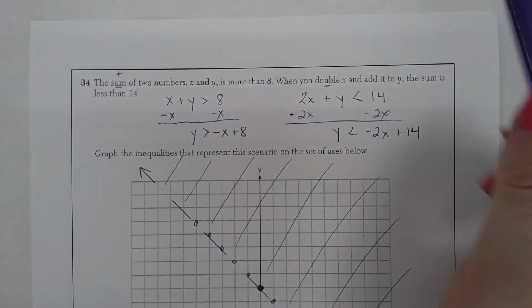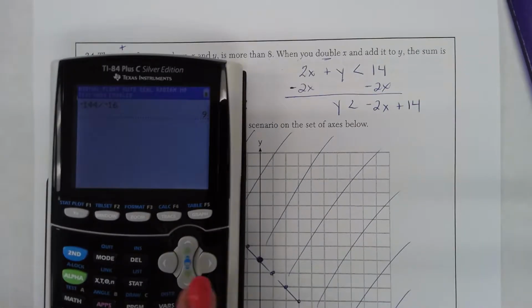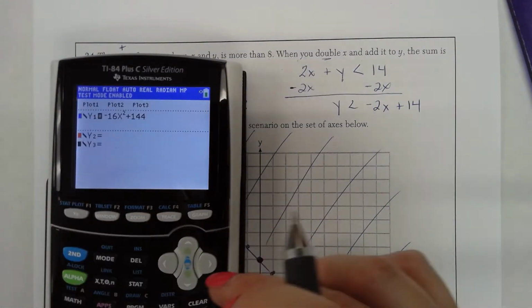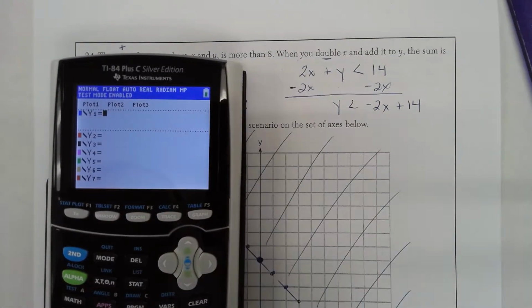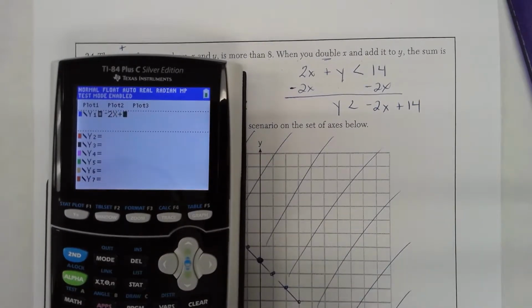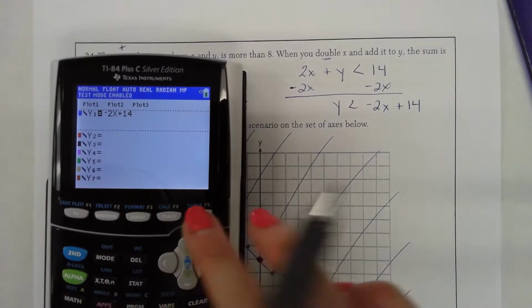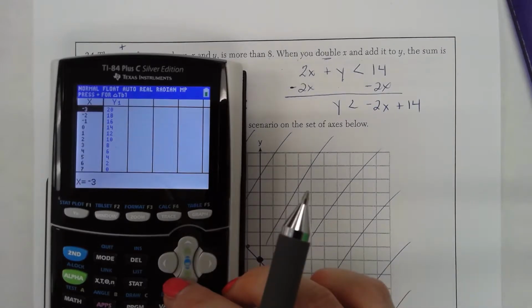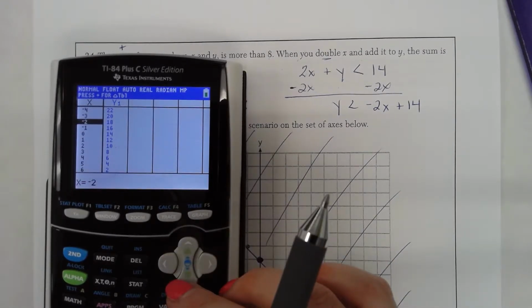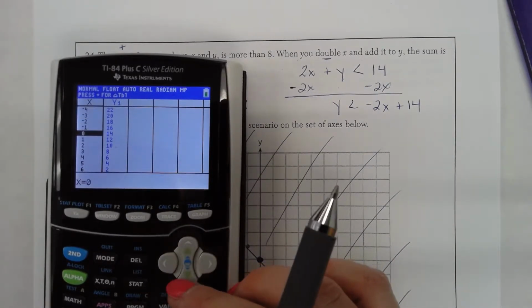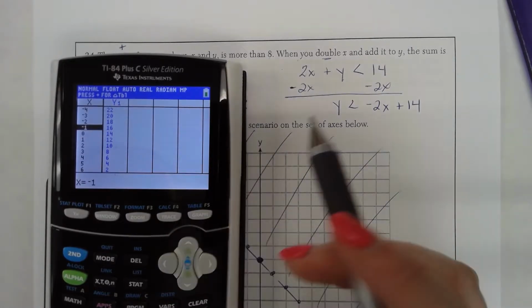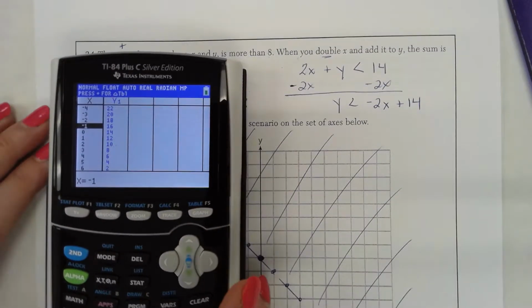Okay, now this one, I'm going to graph it on my calculator just to show you what you can do. If you go to y equals, I can still type it in: negative 2x plus 14. I'm going to go to the table and just pick some points and plot them. Whatever ones fit on my graph paper, that's what I'm going to plot. I don't know if my graph goes up that high. I'll try. Negative 1, 16.